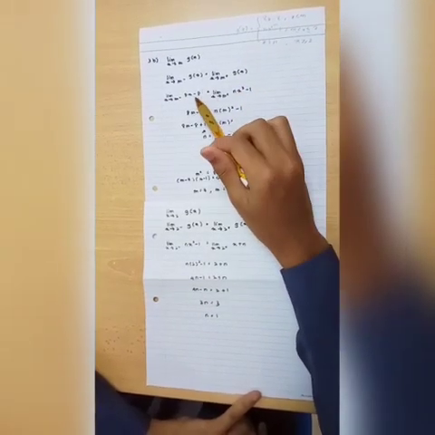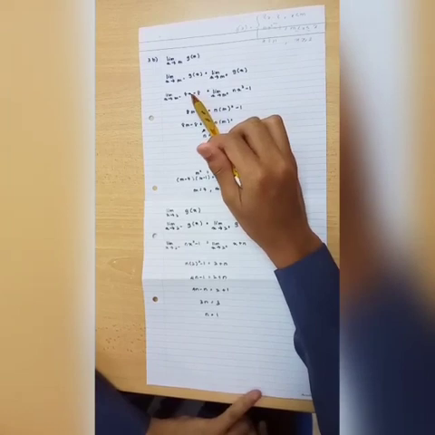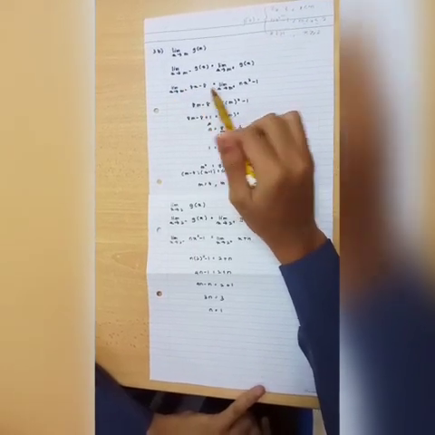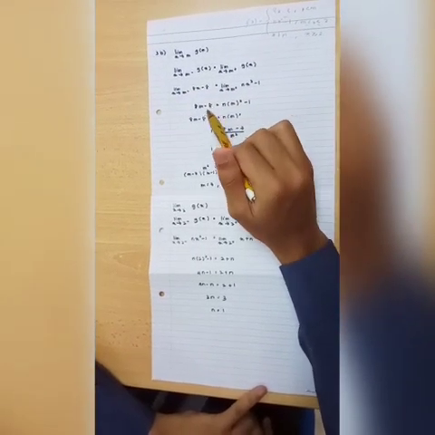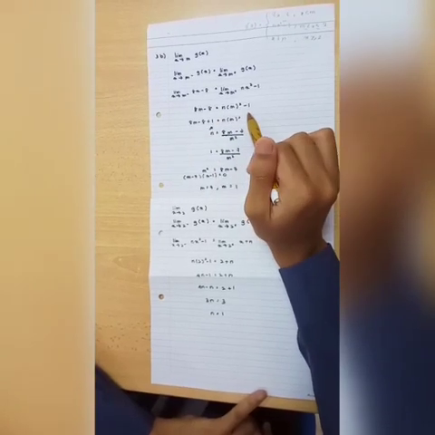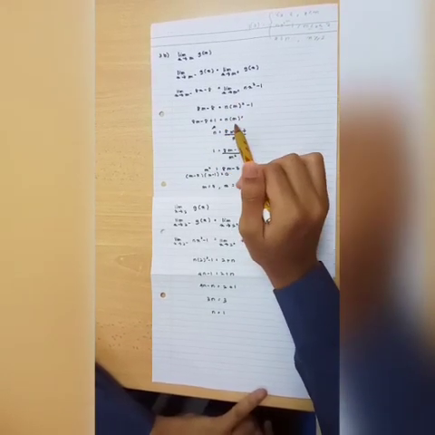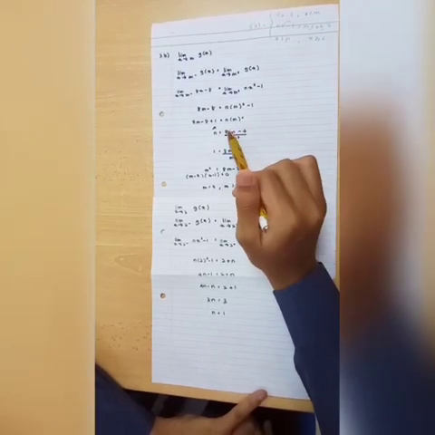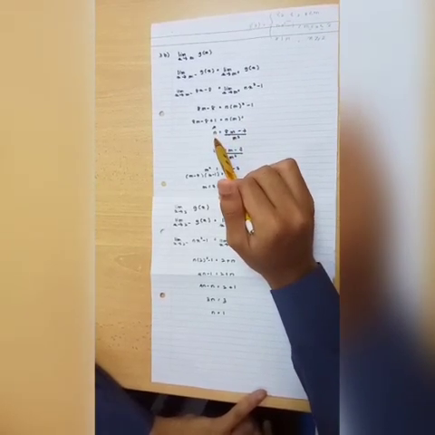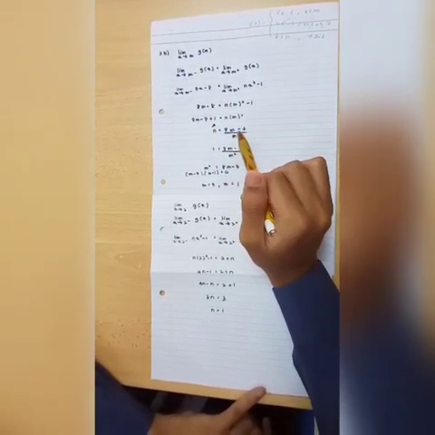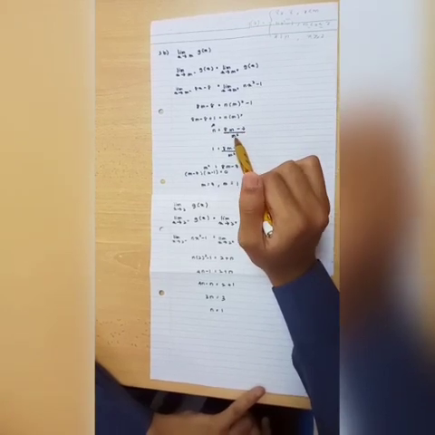After that we substitute x with m on both sides, so we get this equation.